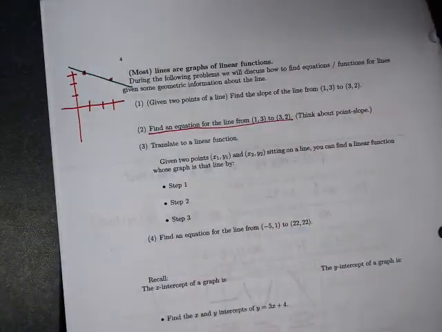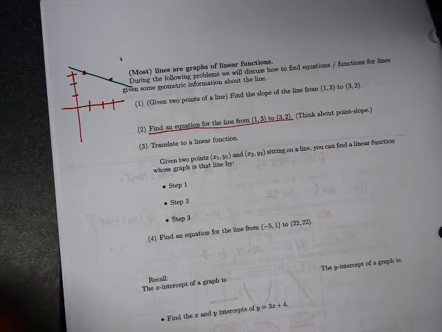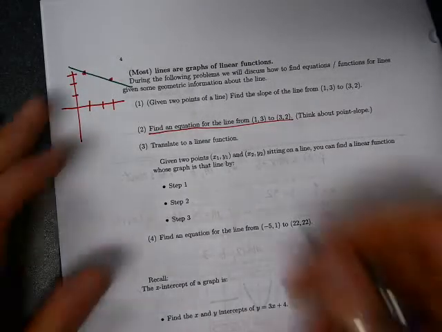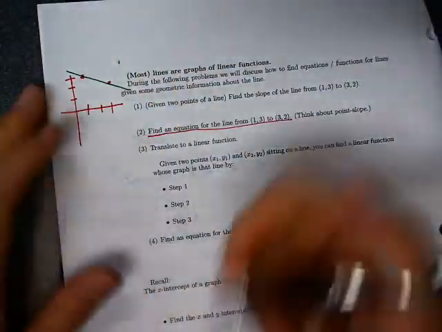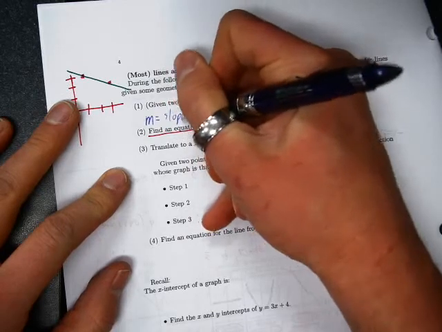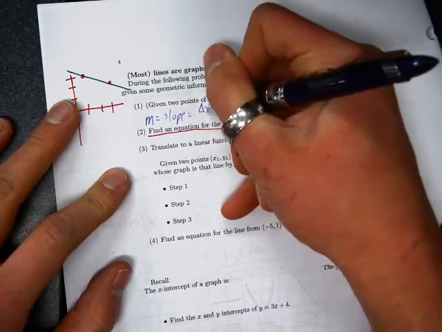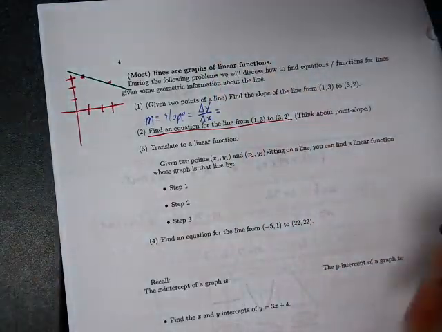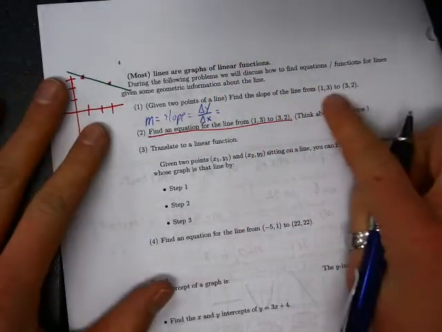I'm not very good at connecting the dots, but you get the idea. We should be able to figure out exactly what line that is. Let's try to do that. So step 1, m is apparently just the slope, which we know how to find. So m, which is the slope, is exactly change in y over change in x. Well, now it's just computation.